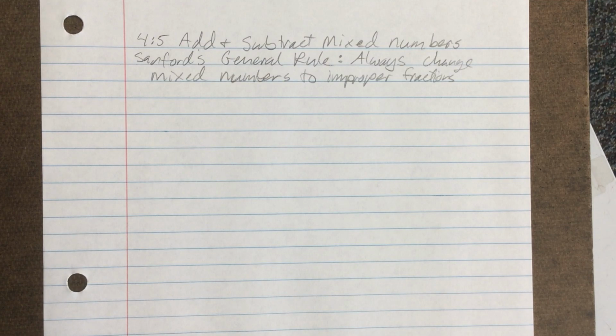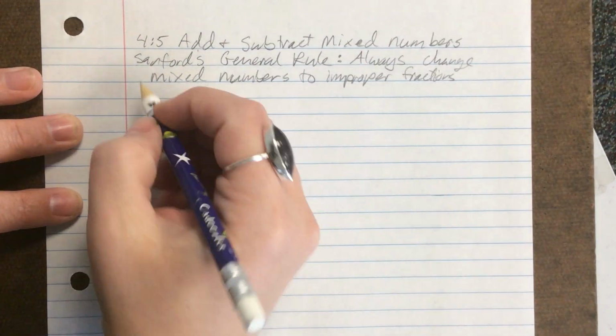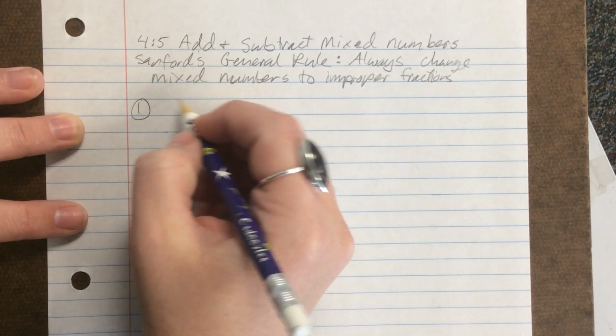I'll show you what it looks like when we don't do this, because the book actually has you not do this a couple of different times, and I don't like it. I just like, let's just change them all to improper fractions, and then it's not an issue. Okay, so we're going to start out with an example.